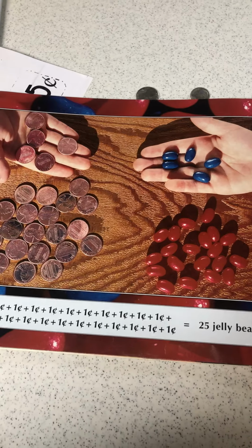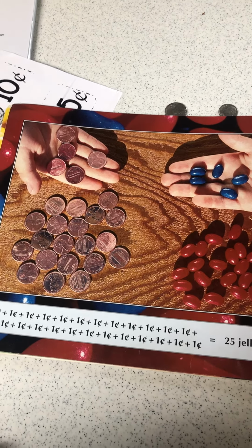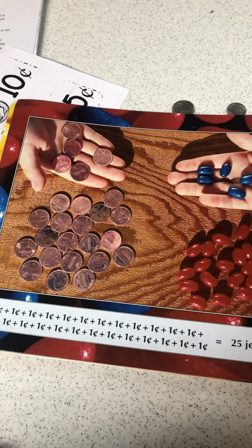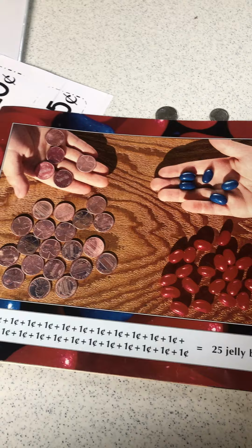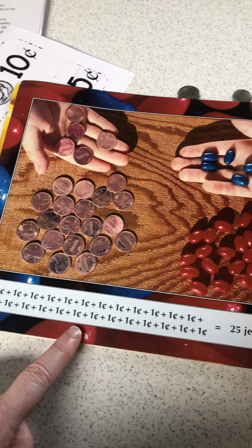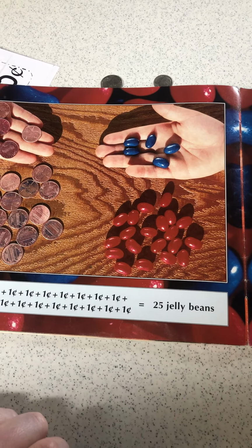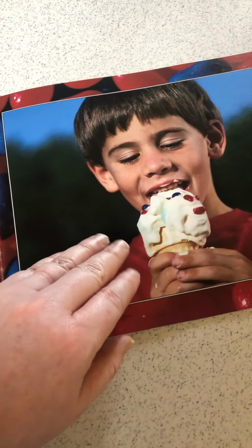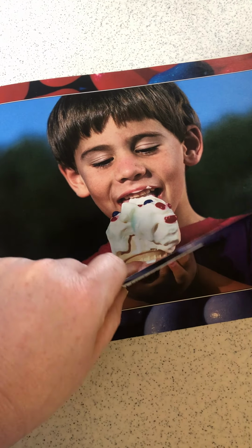Ooh, here's another way to spend 25 cents. She has 25 pennies. So we're going to trade those in and get 25 jelly beans. 25 pennies. Remember, we count by ones for pennies. 25 pennies. Wow, look at that addition sentence. Makes 25 cents, so they can buy 25 jelly beans. And it looks like they spent it on an ice cream cone and they put their jelly beans right on top. That's kind of fun.